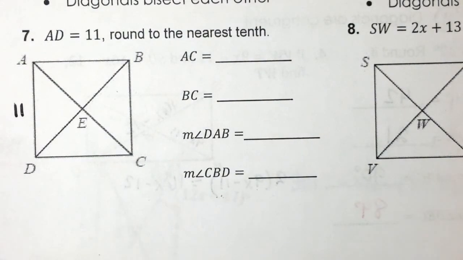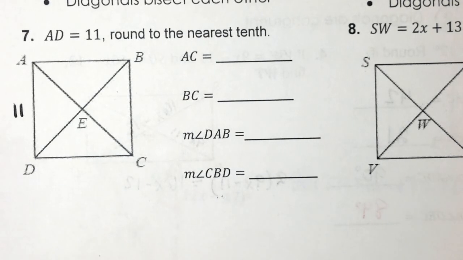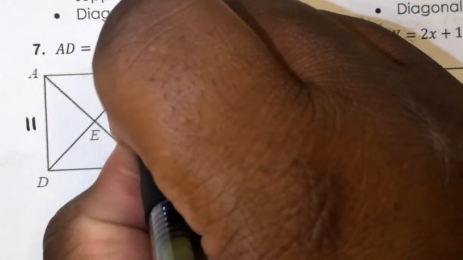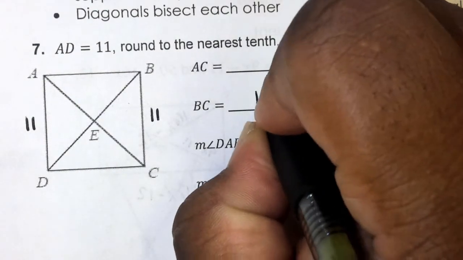I'm going to tell you right now, the first thing they ask you for is AC. That's probably the hardest thing to answer, so let's save that one for last. Let's do the other one next. Irvin, BC. BC is 11.